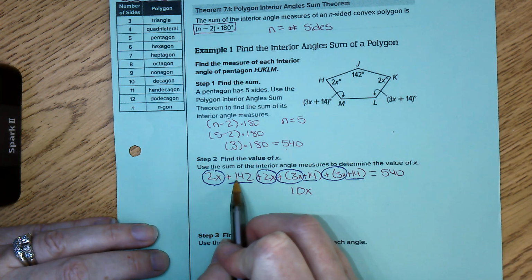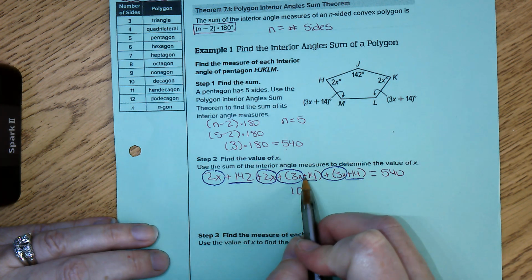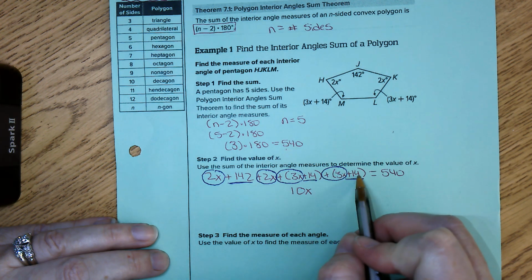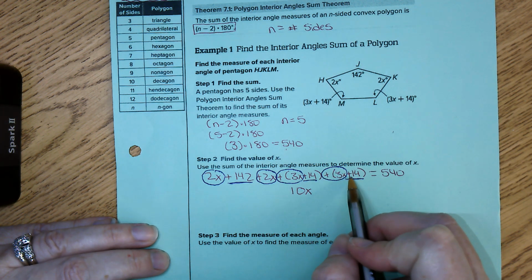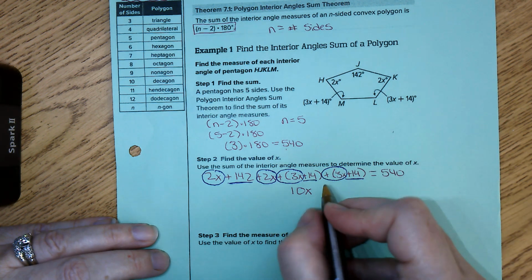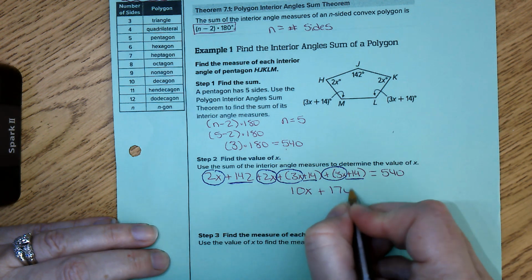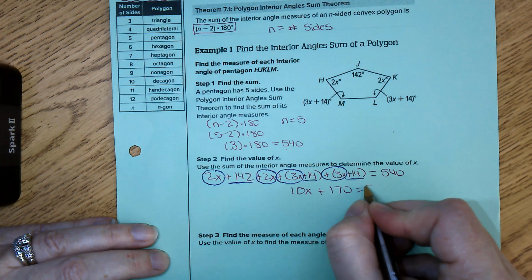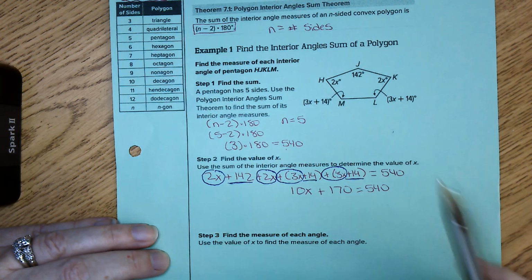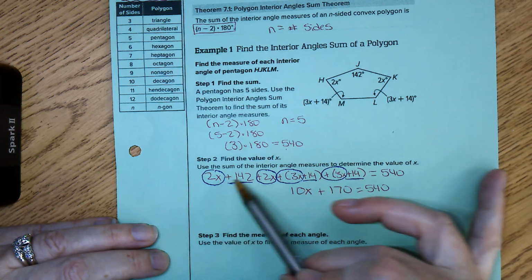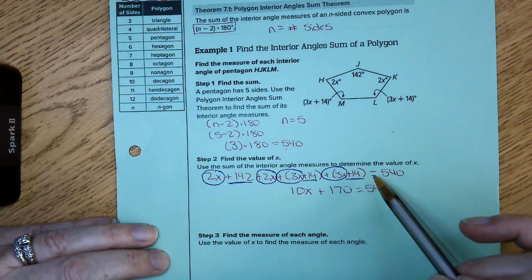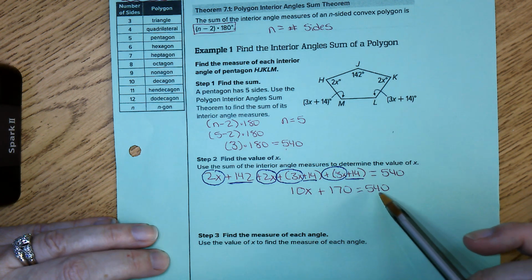And then this is plus 142 plus 14 plus 14. Remember, the sign goes with the number behind it. So you do whatever the sign says, and that is 170. And that still equals 540. So we take this incredibly long equation and we turn it into a 2-step equation.